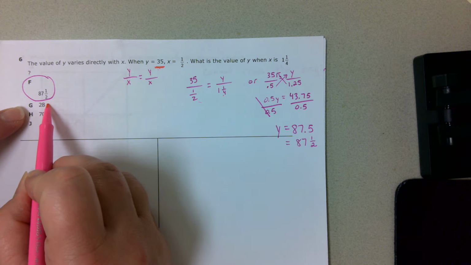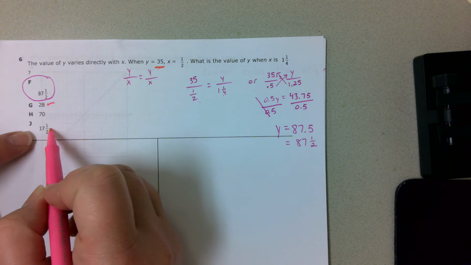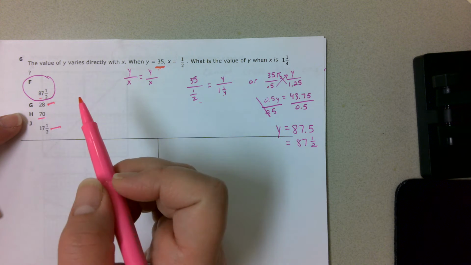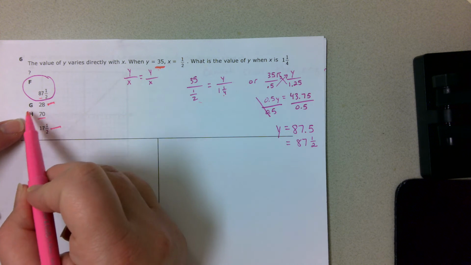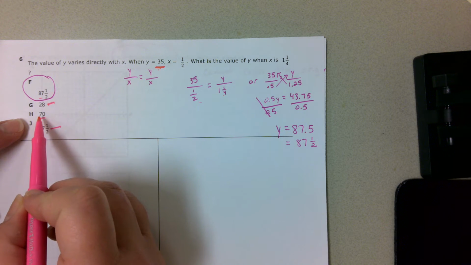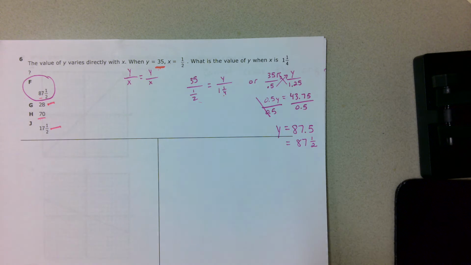So this is smaller, can't work. This is smaller, can't work. So I had 70 and 87.5. Well, 70 is that doubled. So even just using our number sense, we're going to see that this isn't correct. And our only answer choice would be 87.5.